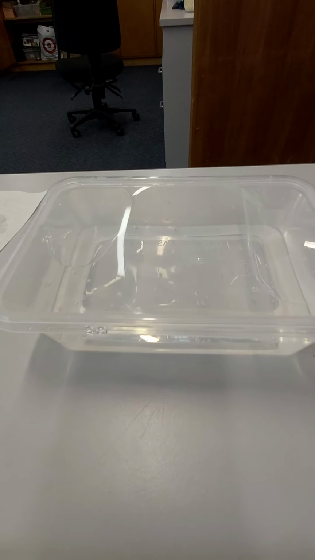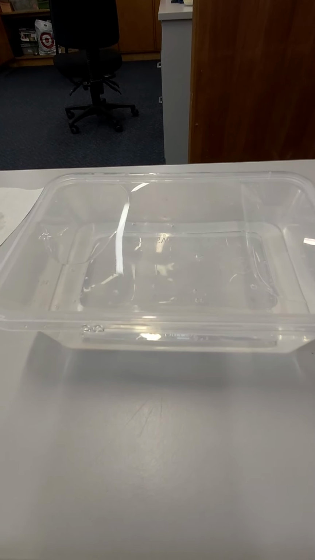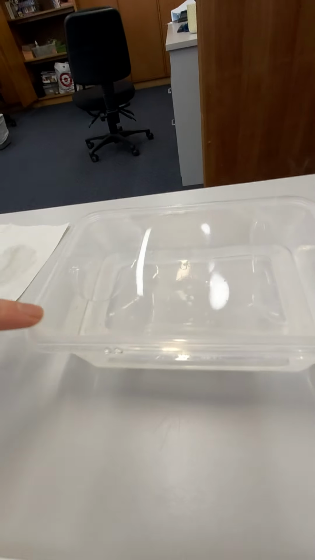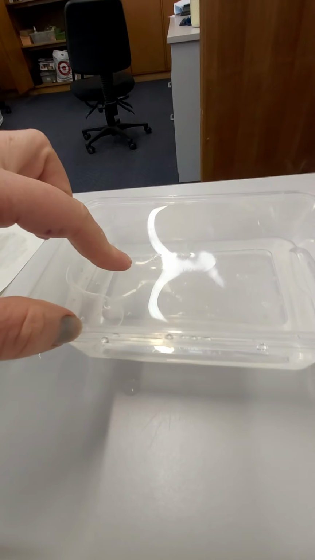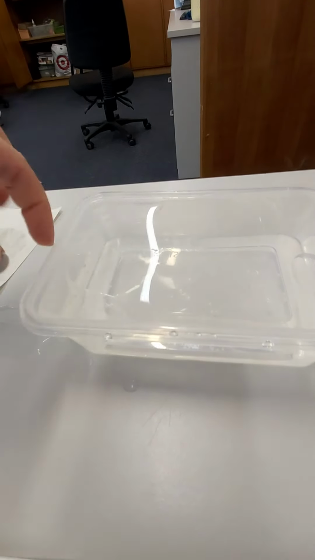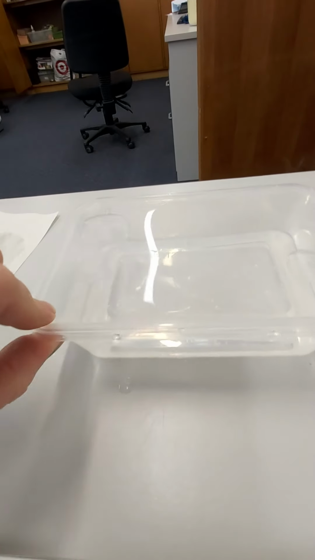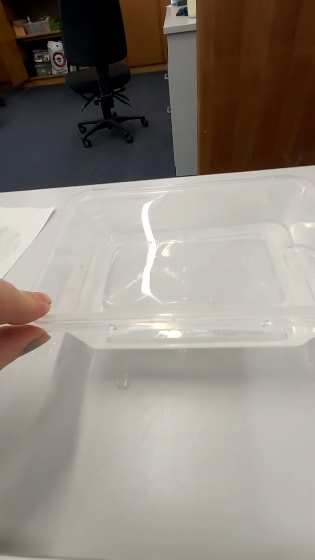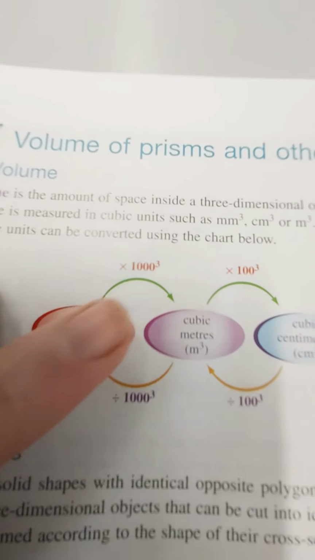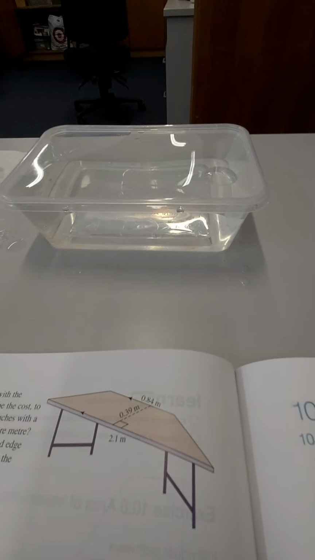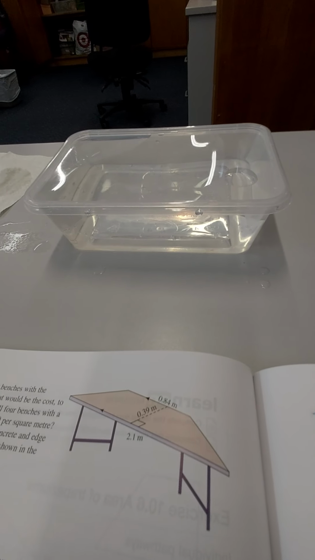It's cubed. Remember, when we're talking about area, it's squared, and an area would be like looking at the area that this covers. Volume is what you get on the inside. We're worried about that water, not about the size of this shape, not about the area. So volume is cubed, which is the little threes. And we're looking at how much is inside.